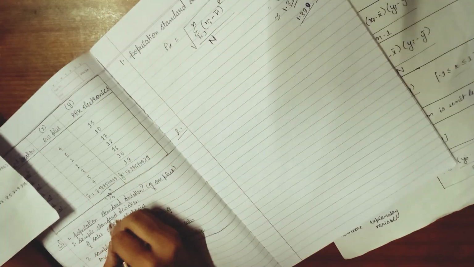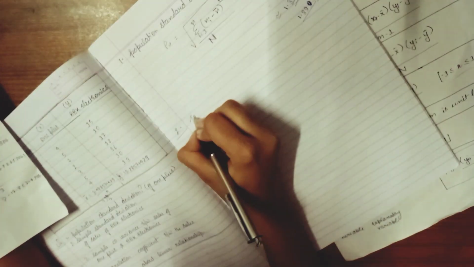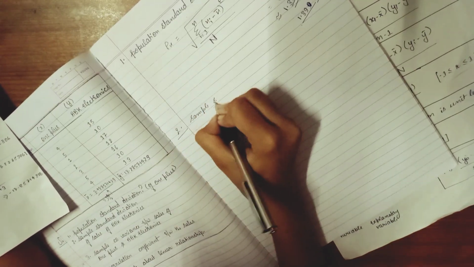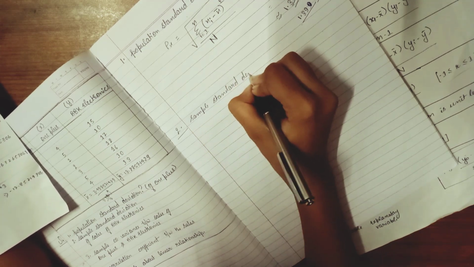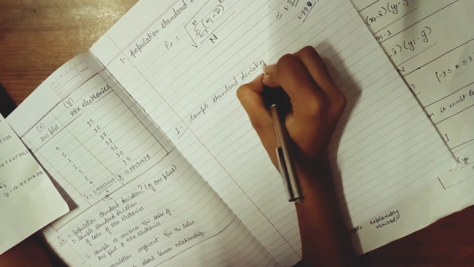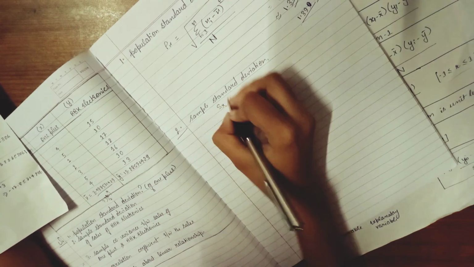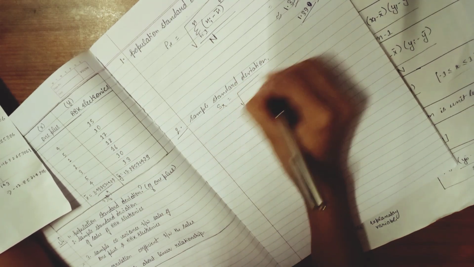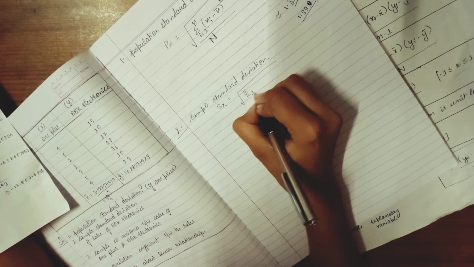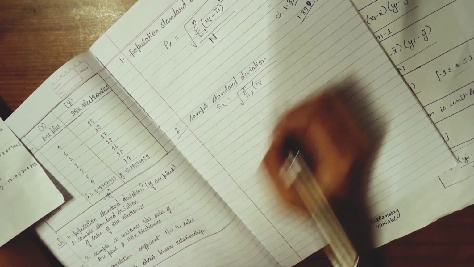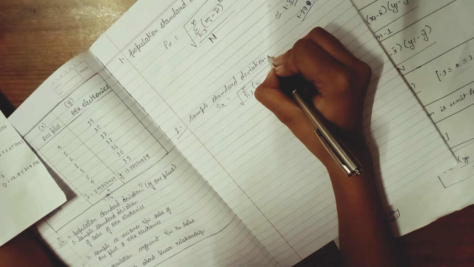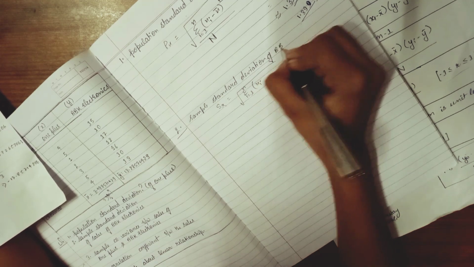Now coming to the second question, we have to find the sample standard deviation for BK electronics. The formula is Sx equals under root summation i equals 1 to n of (xi minus x bar) whole square, divided by n minus 1.